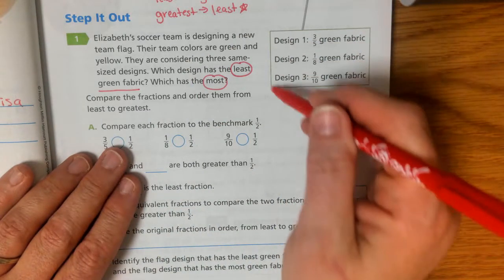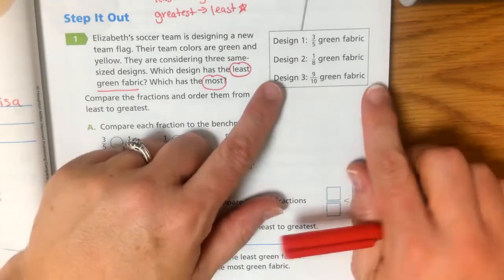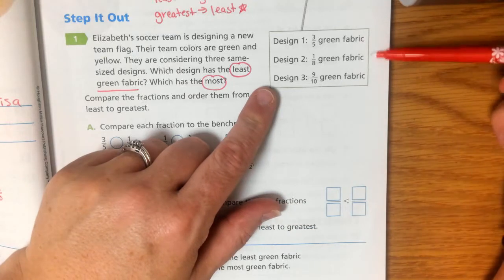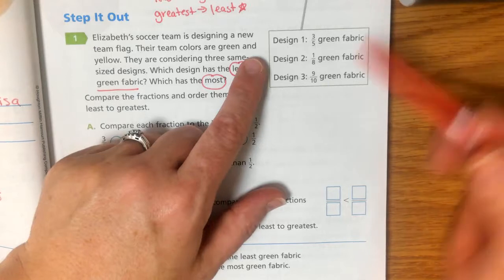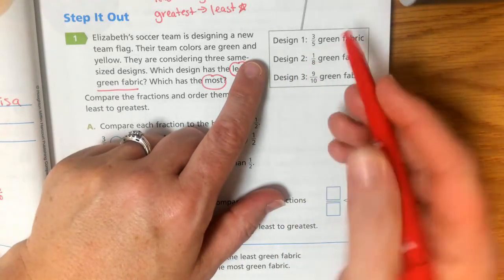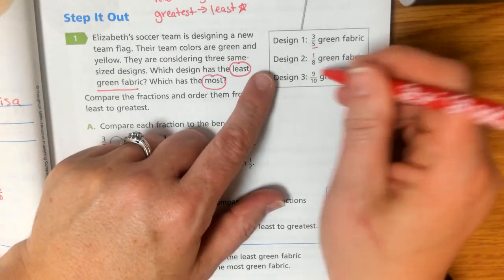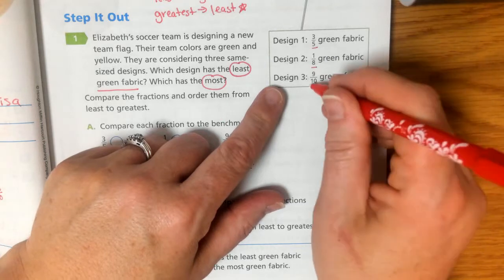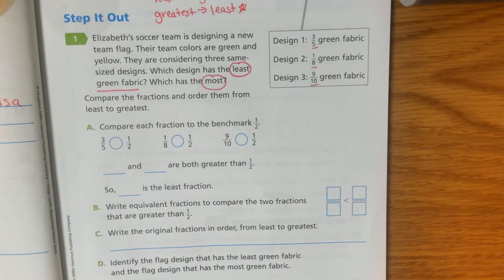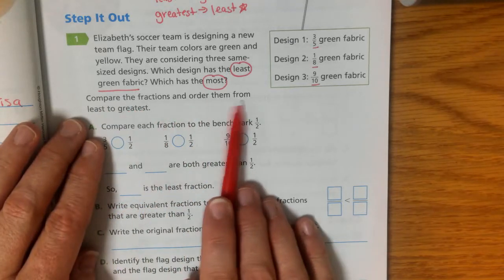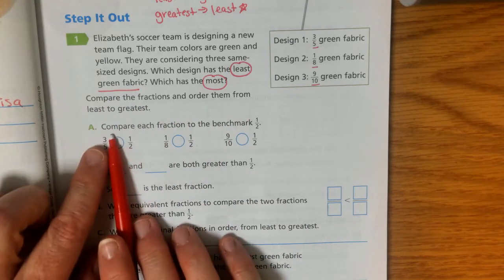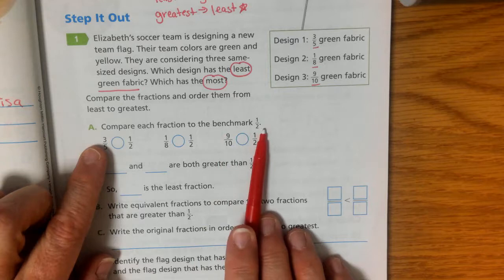And we can see over here in this rectangle, it lists how much of the design is covered in green fabric. So design 1 has 3/5 green fabric, design 2 has 1/8, and design 3 has 9/10. Now what they want us to do is to compare the fractions and order them from least to greatest. So first we're going to compare each fraction to the benchmark 1/2.